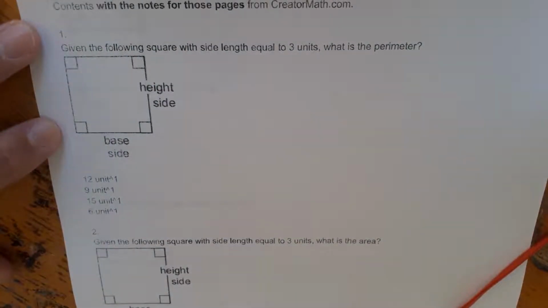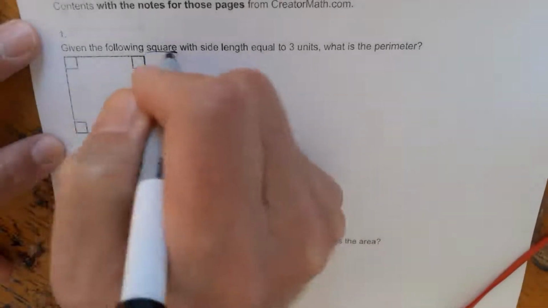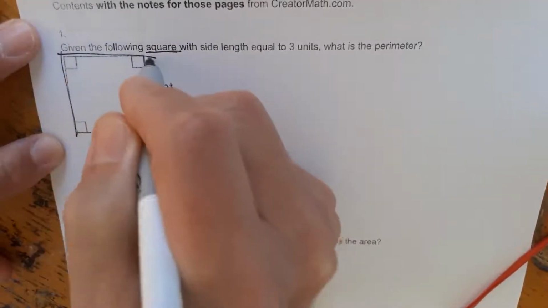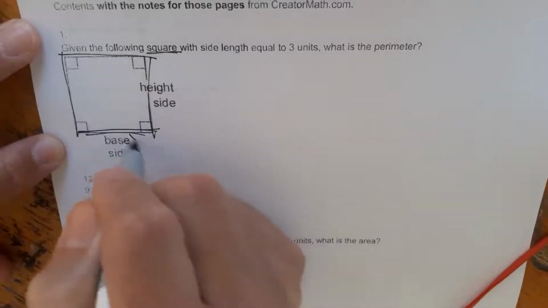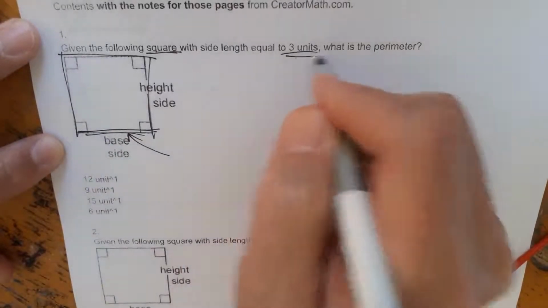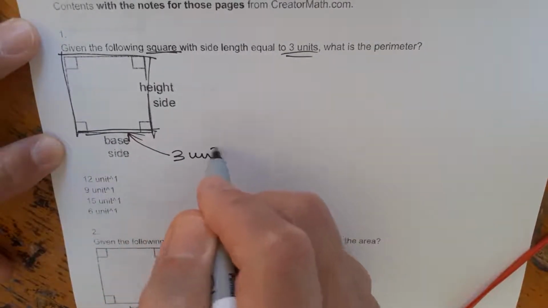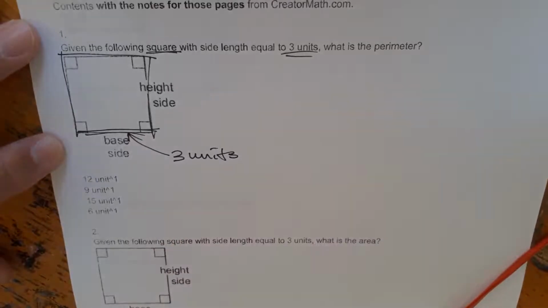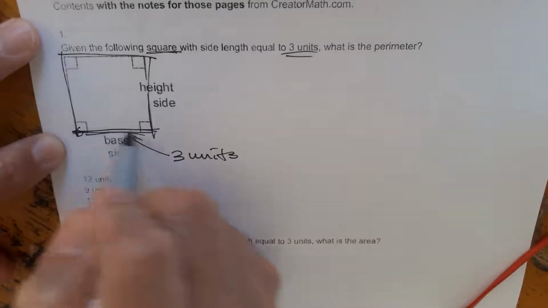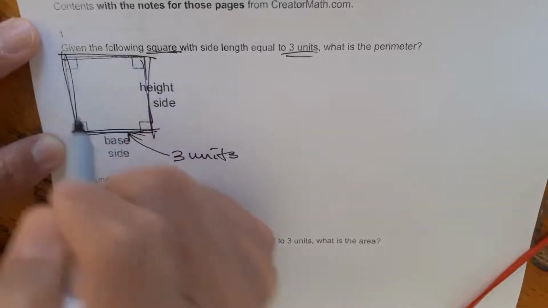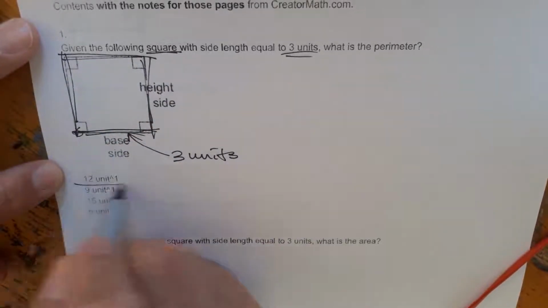So we want to find the perimeter of this square that's given. They tell us it's a square. Squares have equal length sides, so all they have to do is tell you one length of a side. They're telling you it's 3 units. If this is 3 units, and units could be feet, meters, centimeters, any of the length units that we know of and use. All right, so if this is 3, what's the perimeter? We'll start here. You go 3, 6, 9, 12. The distance around is 12 units.